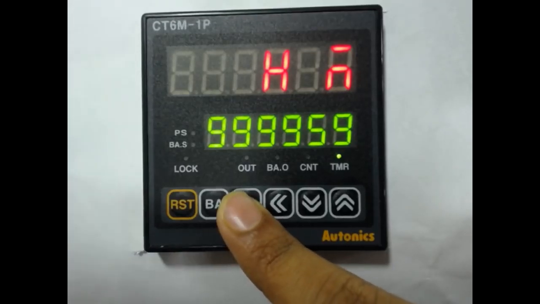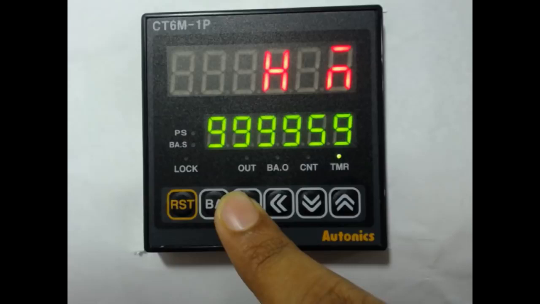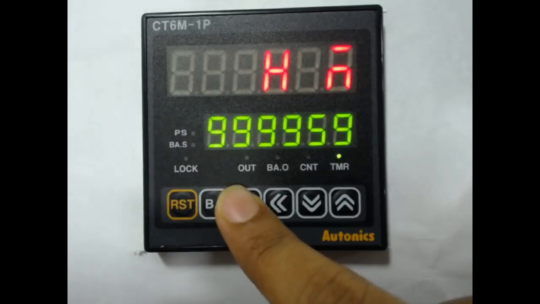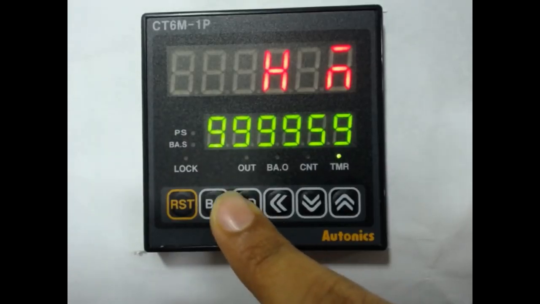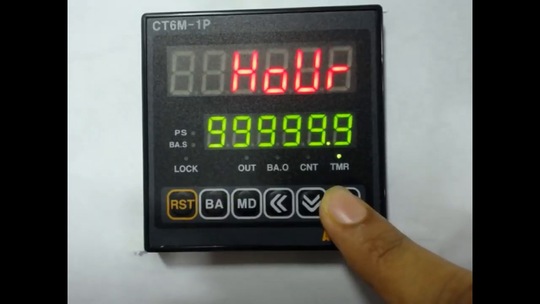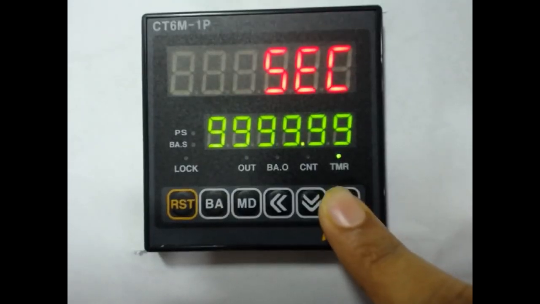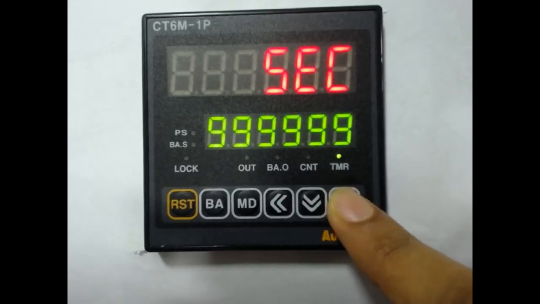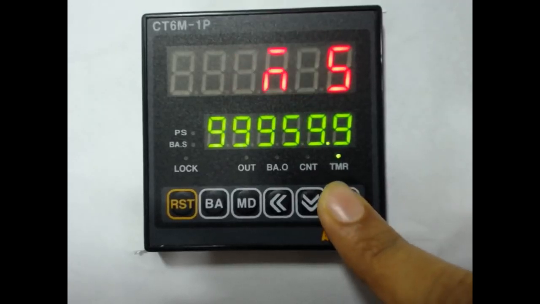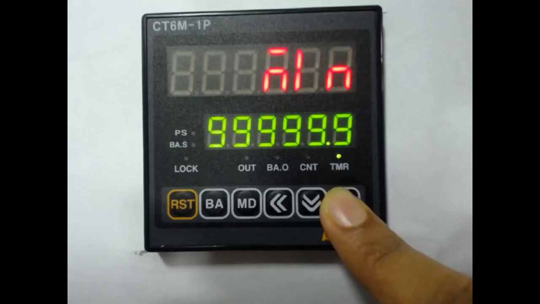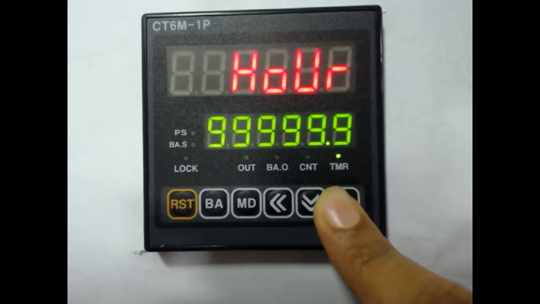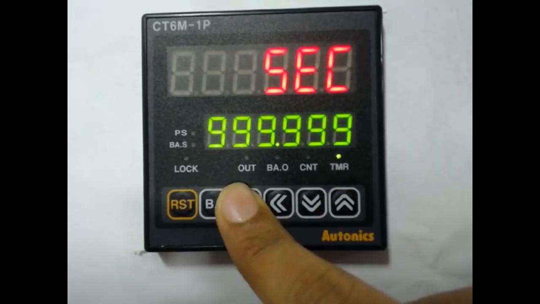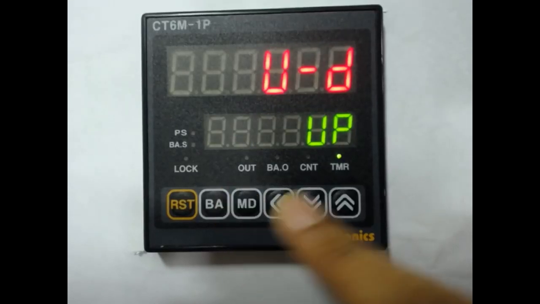First option will be hours, minutes, seconds settings. How we want to display the timer mode, we can change from up down arrow keys, whether we want in seconds, in hours, or in hours, minutes. So now we will keep in seconds.